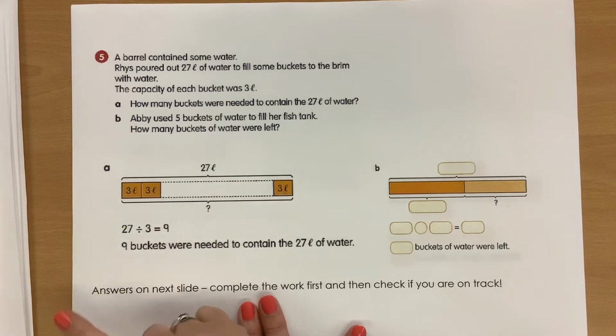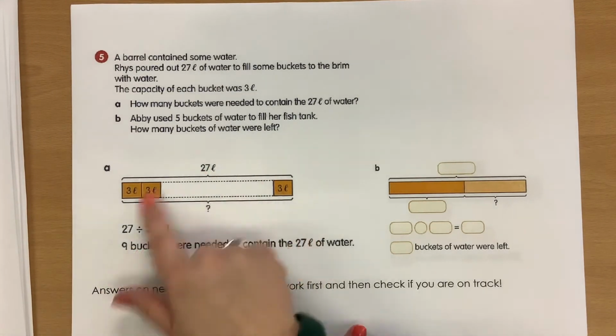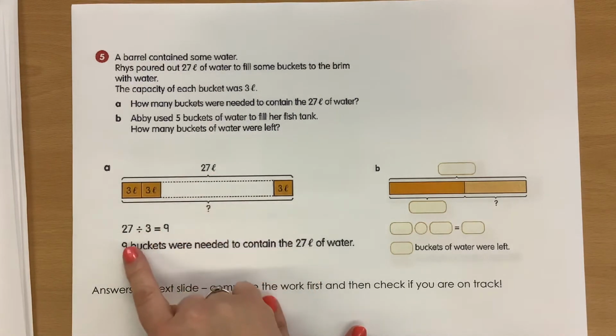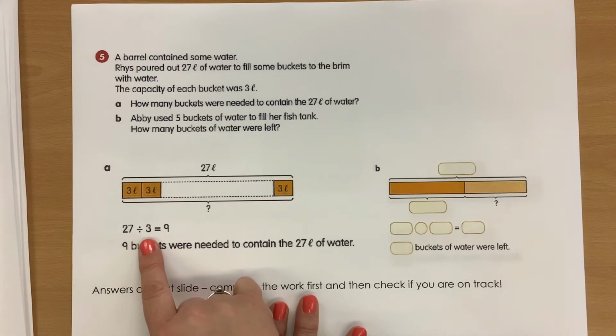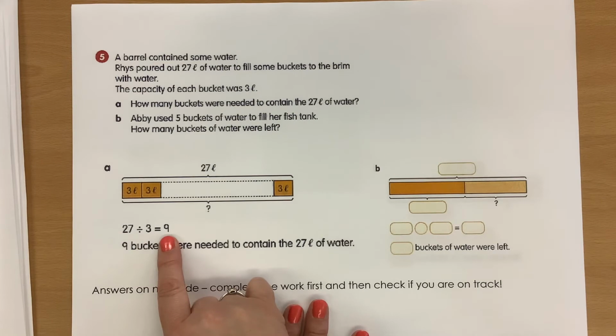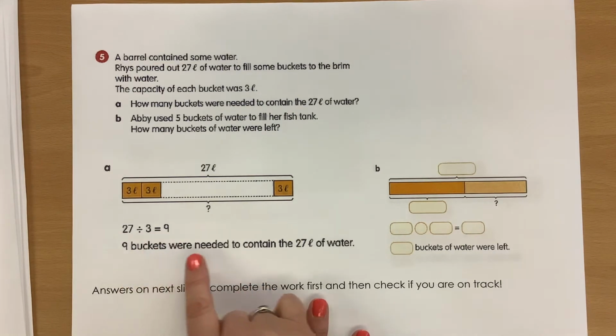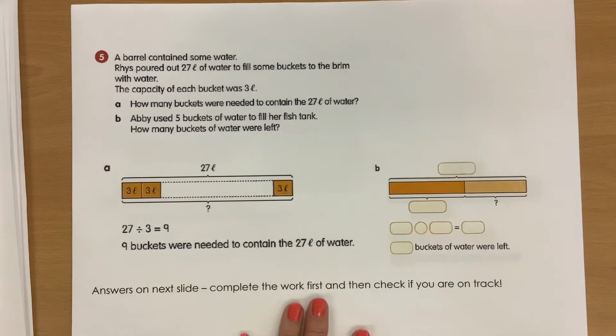So this is a division word problem. Well, this part of it is anyway. We need to divide 27 by 3 to find out the number of buckets. And the answer is, of course, 9. So we know that 9 buckets were needed to contain the 27 litres of water.